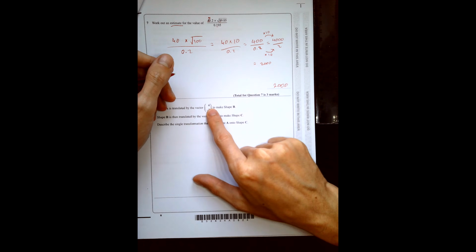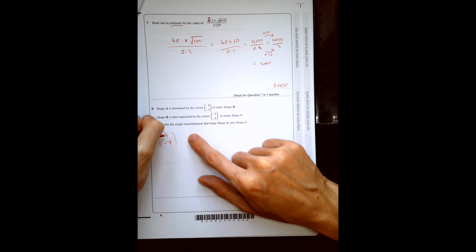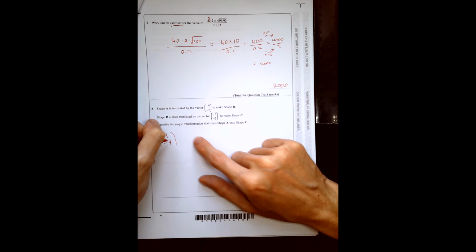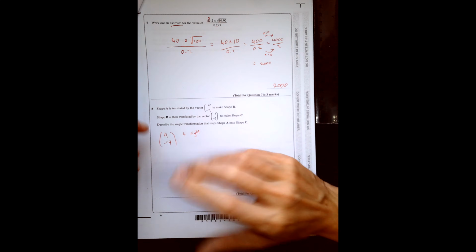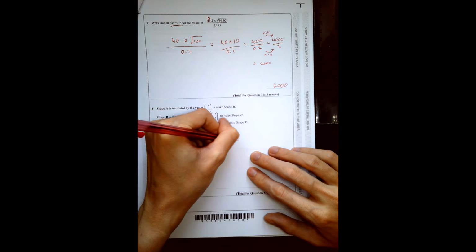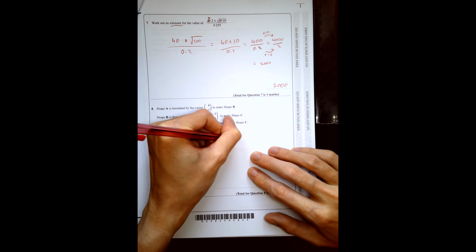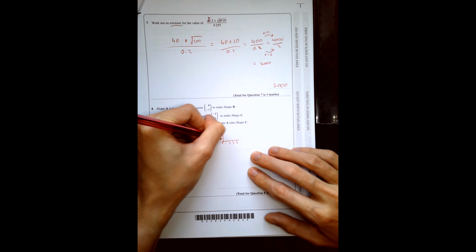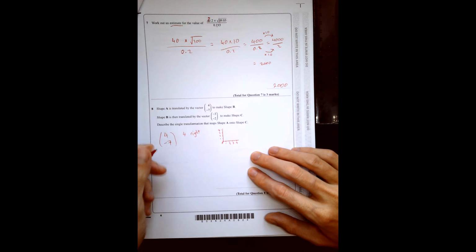Right, next question. Shape A is translated by the vector 4, -7. Now 4, -7, remember this is your x and this is your y in terms of direction. So that means 4 to the right. Now the way I remember that as well is if you think about a graph, your numbers are on your x, they go 1, 2, 3, 4. They increase to the right, okay, and likewise on your y-axis they increase going up.